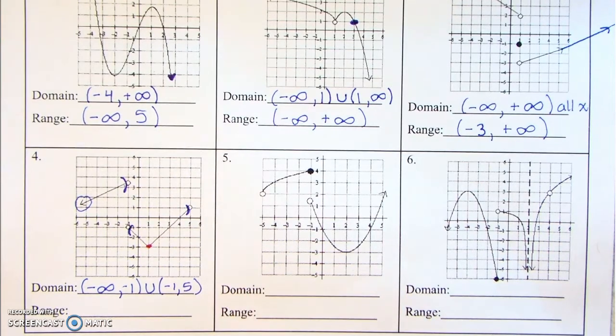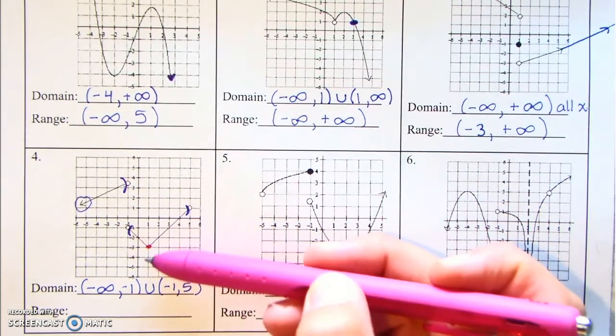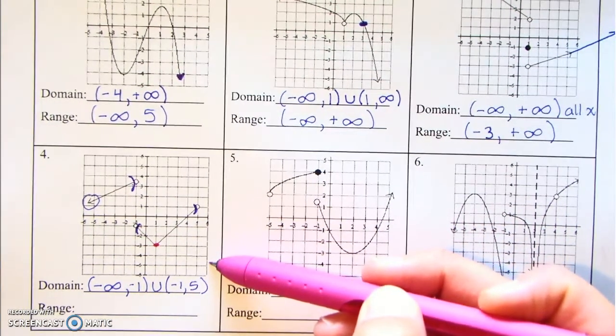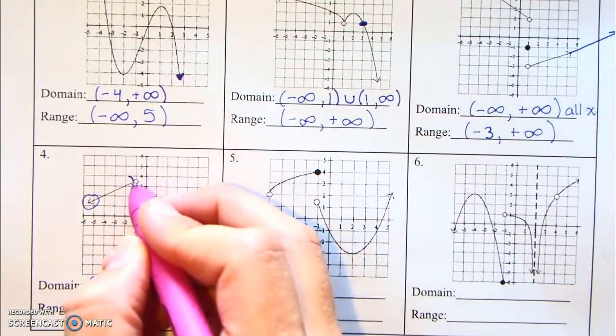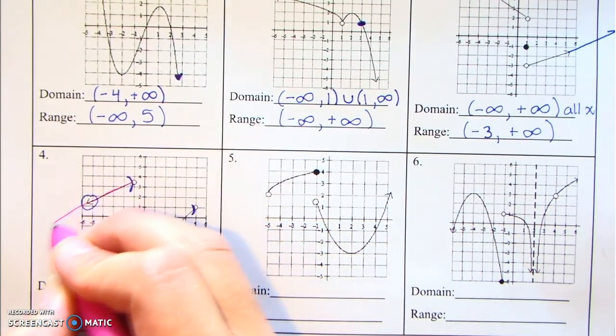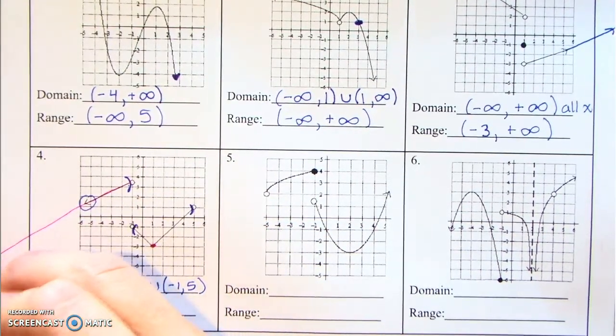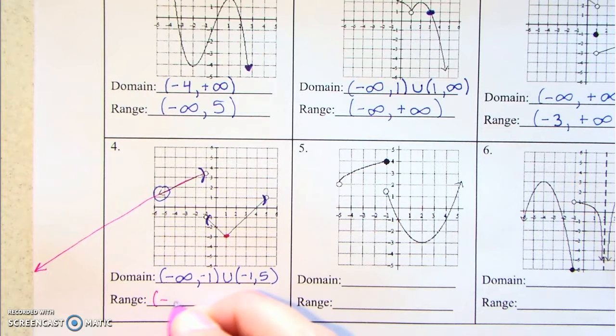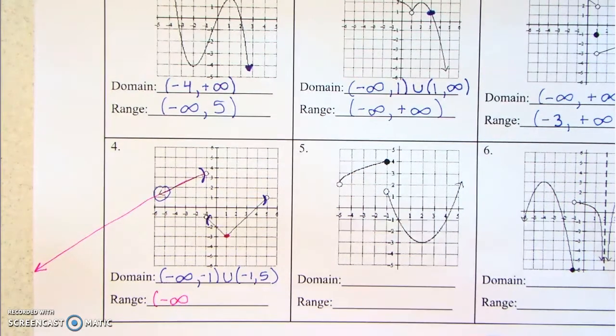Uh-oh, I messed something up. I said, do you guys see an arrow down here? And you said, no, Miss Keener. But there's actually, do you see this arrow? So is that going to keep going forever? Forever, forever, ever? So our range is actually -infinity.